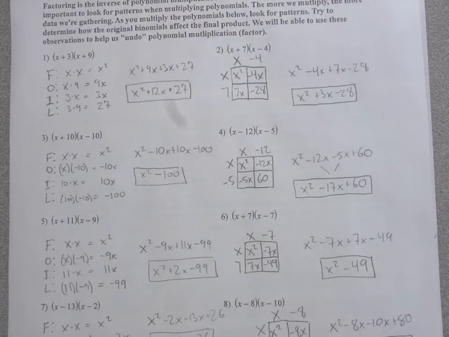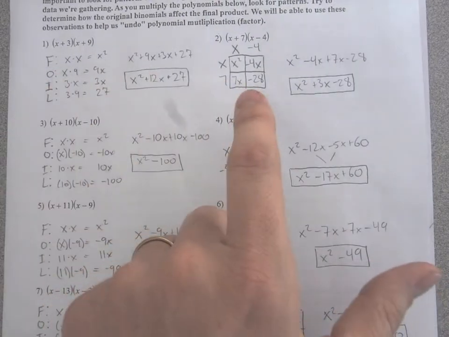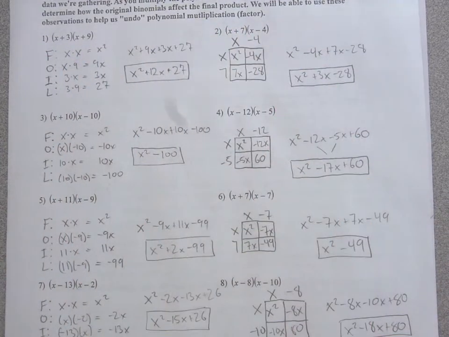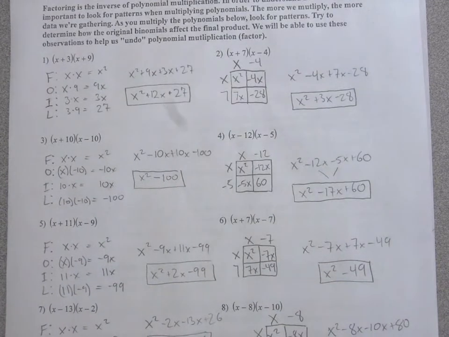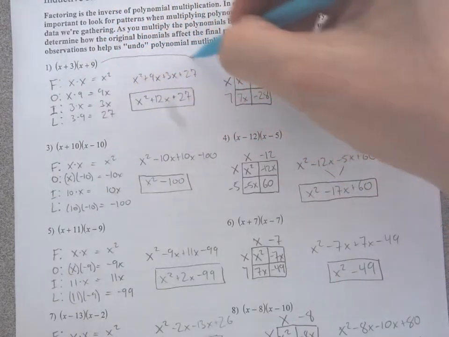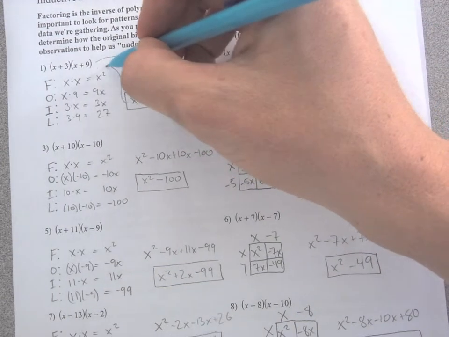So this stuff here on the in-class assignment isn't new. This is actually something that we started doing on Monday. I think it was Monday. Maybe Tuesday. So what we're doing here is we're just foiling or using the box method to multiply two binomials, and we get these results. Now the goal here for this assignment was to actually figure out how to factor, which is like the inverse. So multiplying is going from factors to product. Factoring is going from product back to factors.